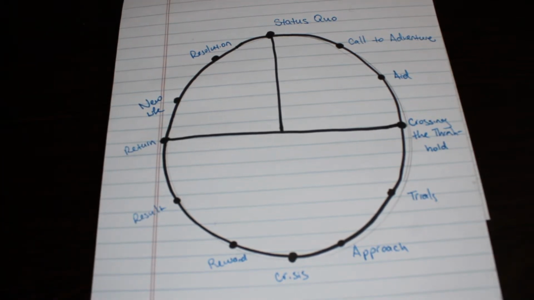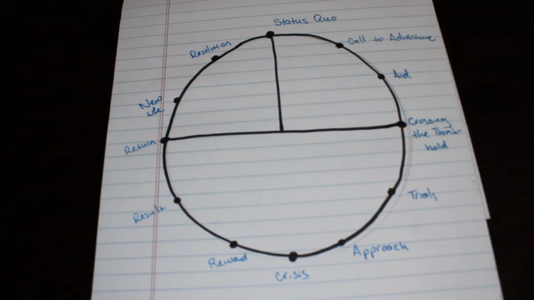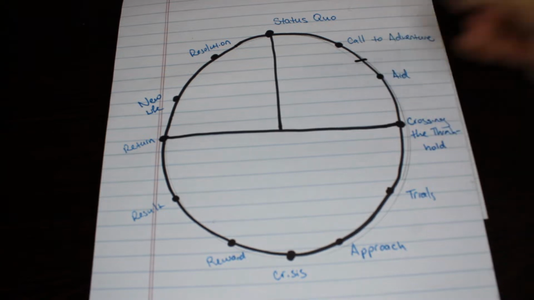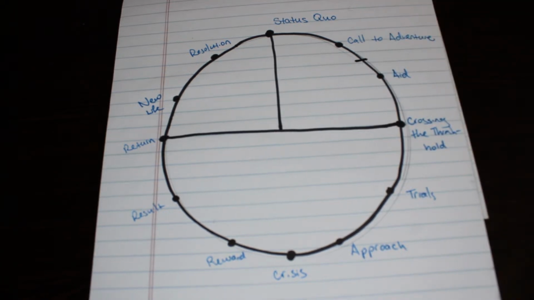So I said 13, and we're not actually counting status quo twice. There is an additional one that I'm going to put right here, and it's going to be our refusal.